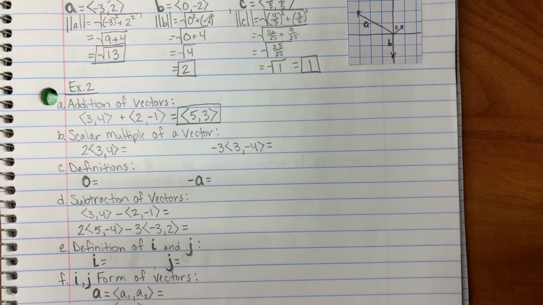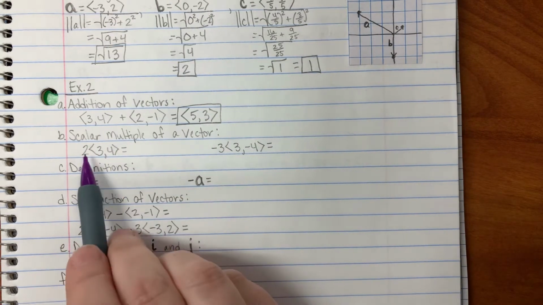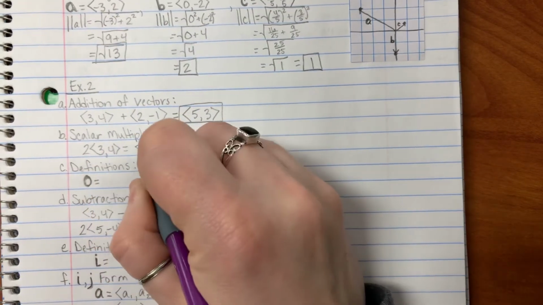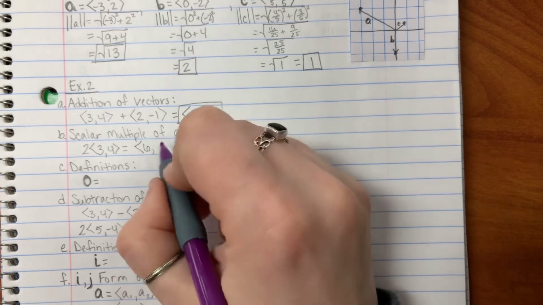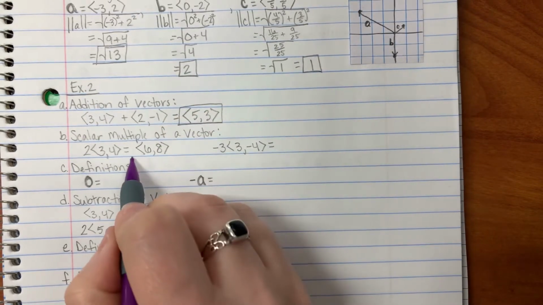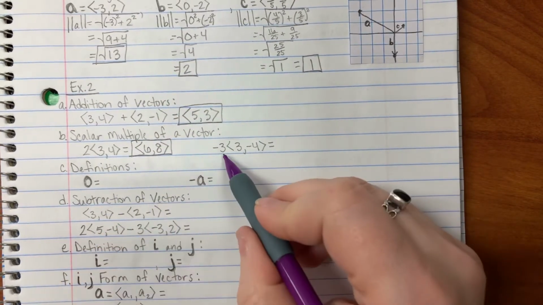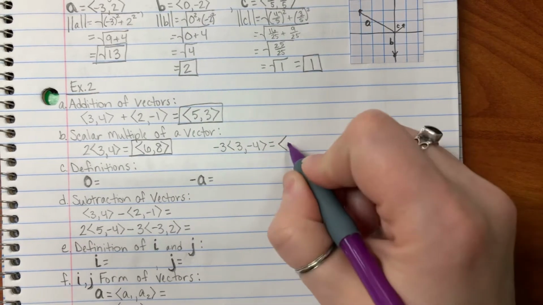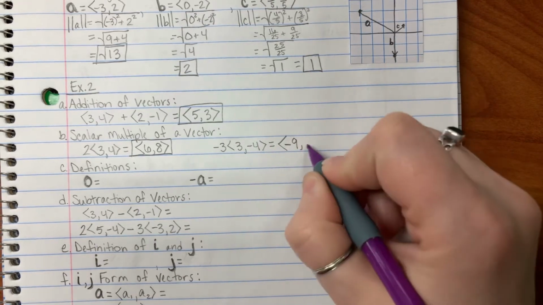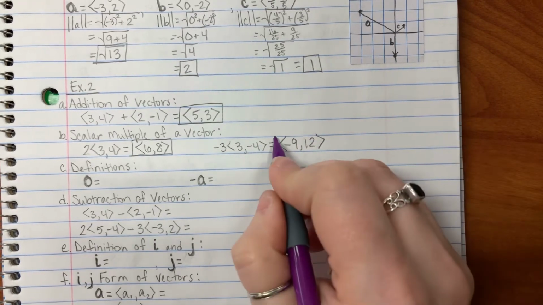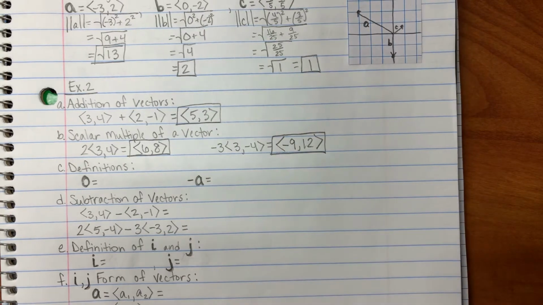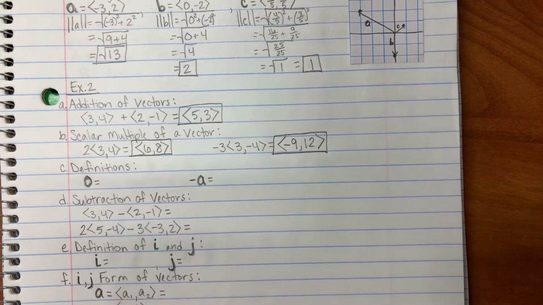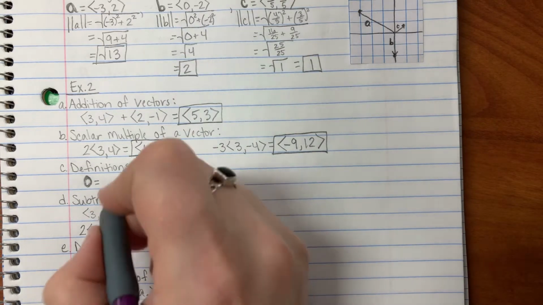That's easy. The next one, scalar multiples. If I've got 2 times this vector, that means I have 2 times the first one, which is 6, and 2 times the second one, which is 8. Same thing if you're multiplying by a negative, you still just multiply. So negative 3 times 3 is negative 9. Negative 3 times negative 4 is positive 12. Done. A couple of definitions. When they say I have this boldface 0, that's a zero vector. That would be <0, 0>.